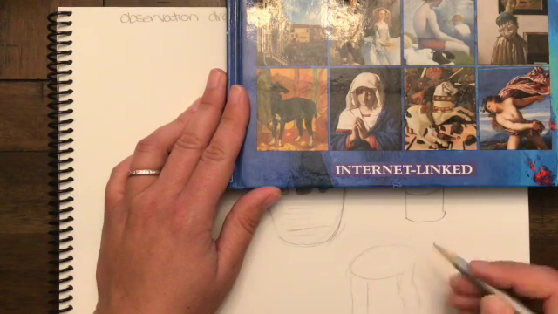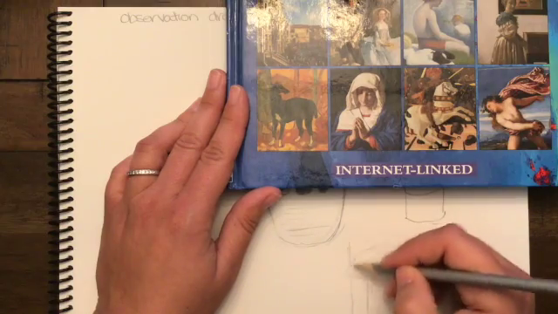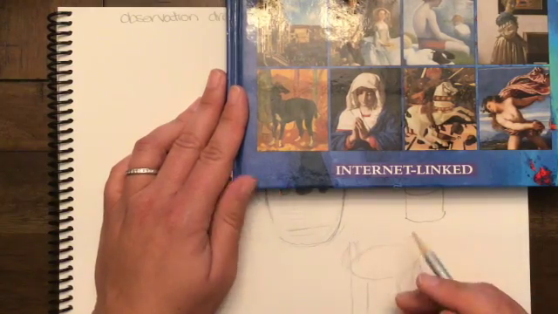I don't know if you guys can hear the dog in the background. Oh, it's a dog, not my dog. My dog, unfortunately, doesn't bark.